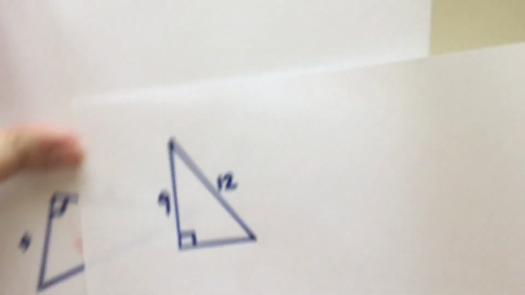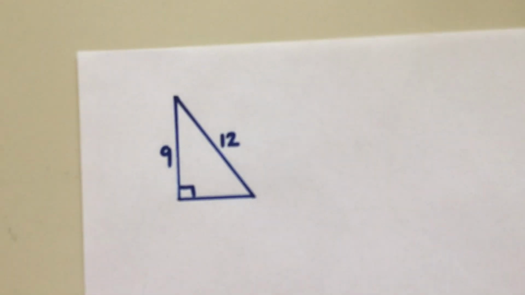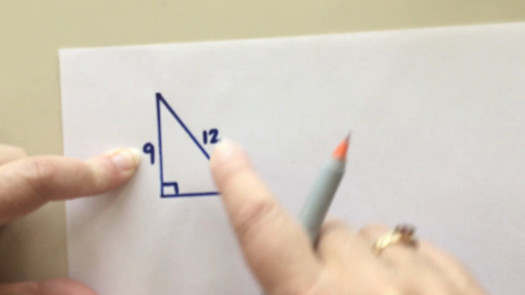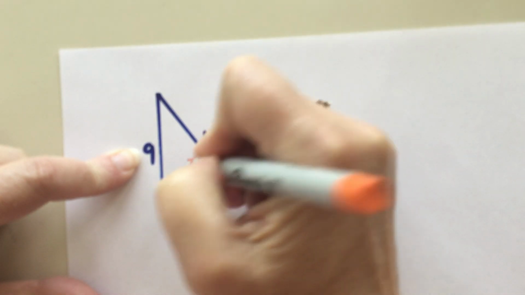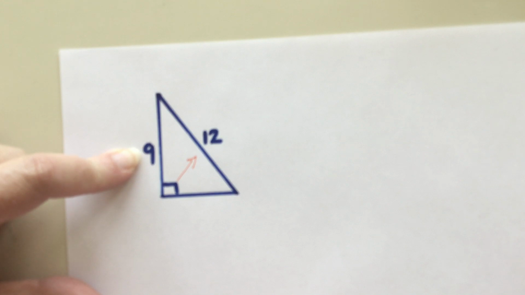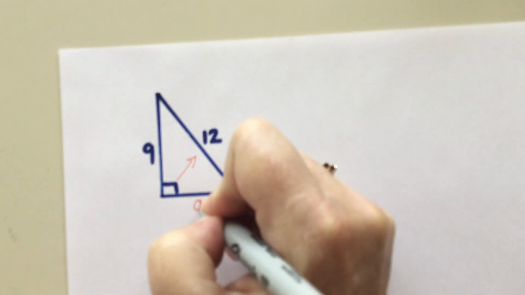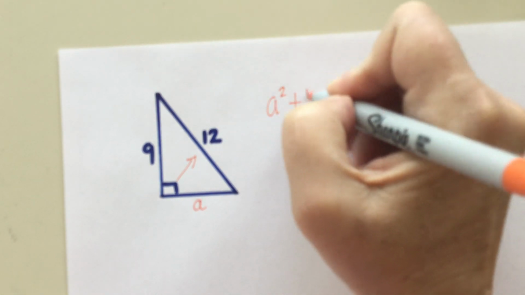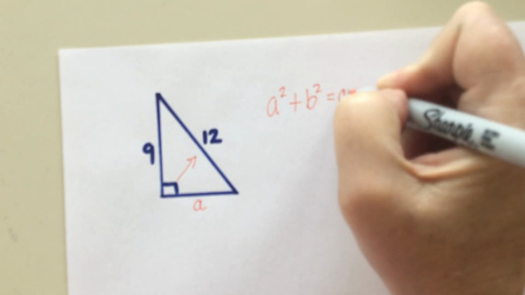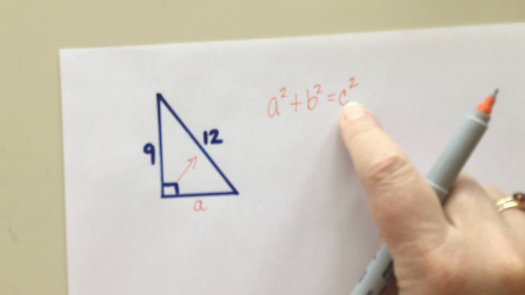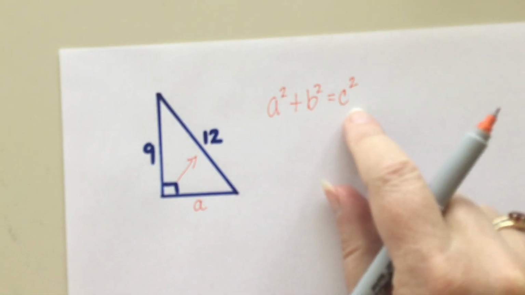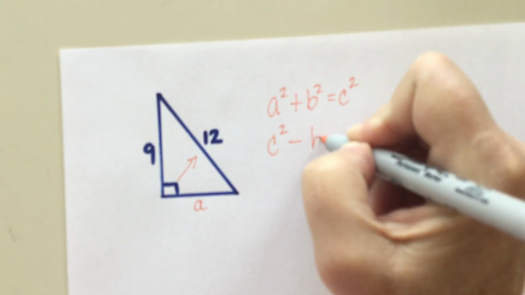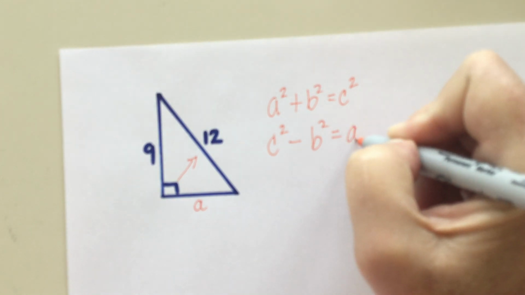Okay? Look at this example. In this problem, here's a leg. Here's a leg that's missing. The hypotenuse is 12. It's always the one that's straight across from the 90-degree angle. I'm missing one of the legs. So here's Pythagorean theorem. A squared plus b squared equals c squared. But if I know c and I'm missing one of the legs, I can rewrite Pythagorean theorem like this. C squared minus b squared equals a squared.